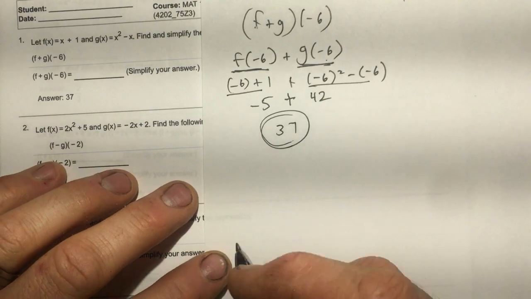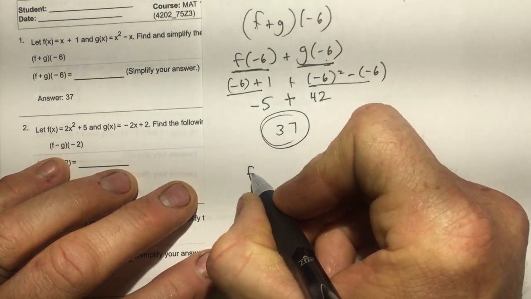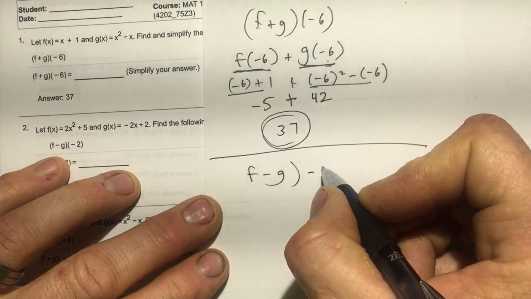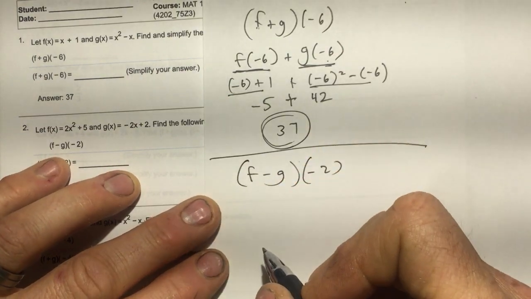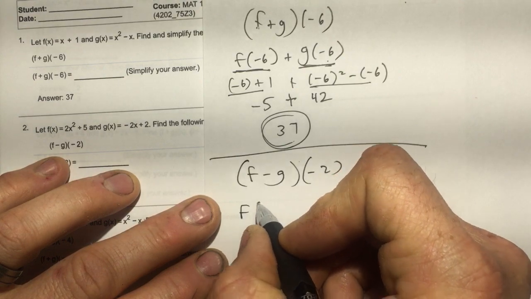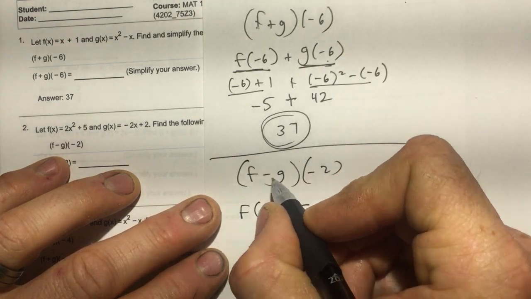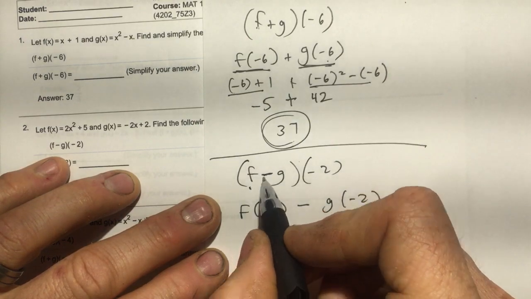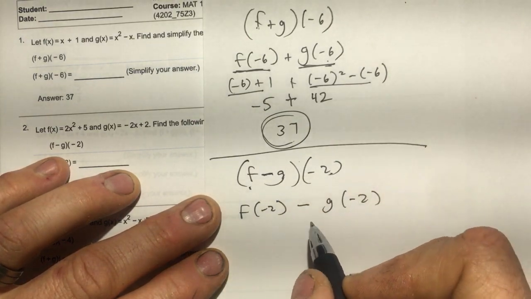Let's look at number 2. We want to do (f - g)(-2). That means we're going to do f(-2) minus g(-2), since there's a minus right here. So I have to do f(-2) minus g(-2).